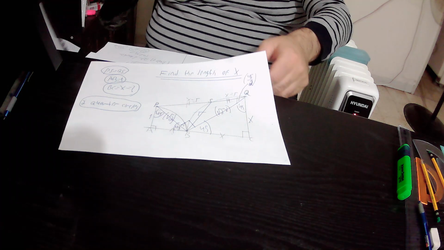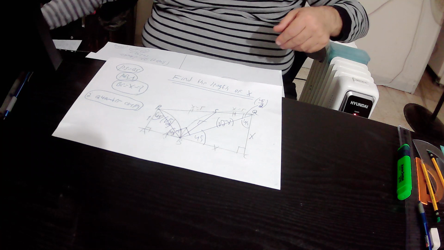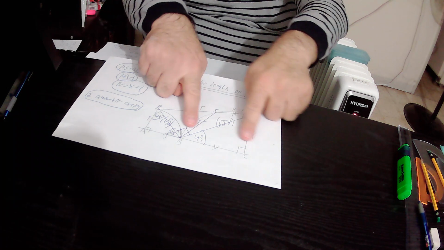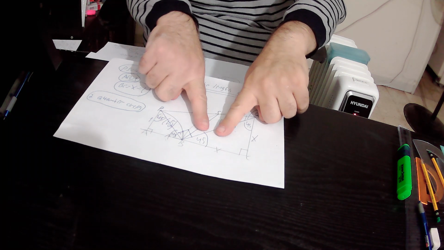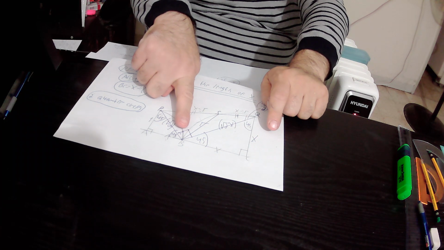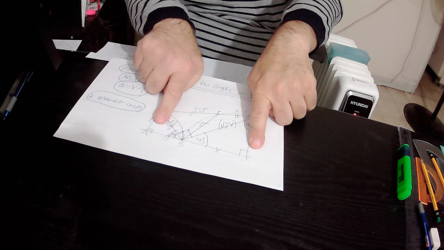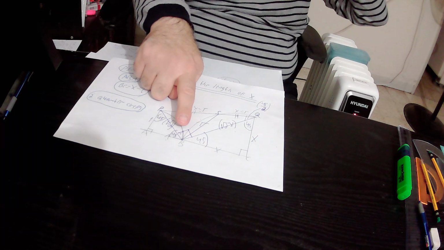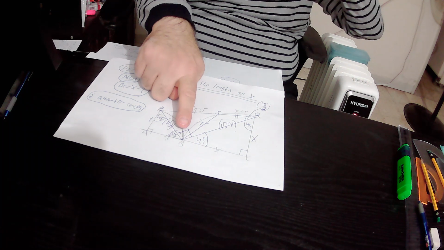We actually implement rule number 3 in our drawing. Why? Because in our drawing we have the straight line AC. If you focus on the upper side of the straight line AC at point B, the sum of the angles must be equal to 180 degrees according to rule number 3.